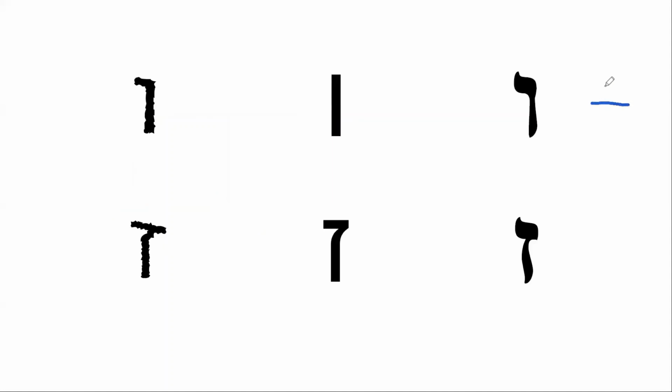Those are Vav and Zayin. They are both of a normal height. As we said, Vav is a straight line. In Zayin, you should look at the top line. It is short, but it sticks out on both sides.